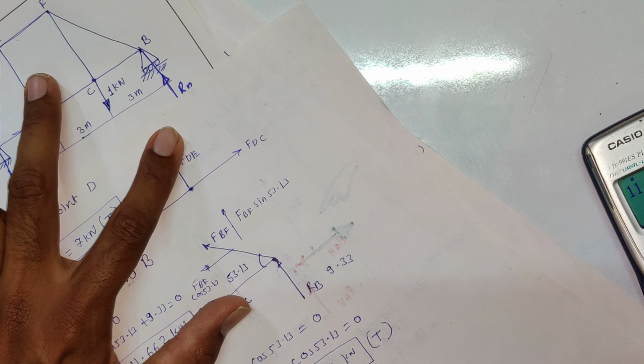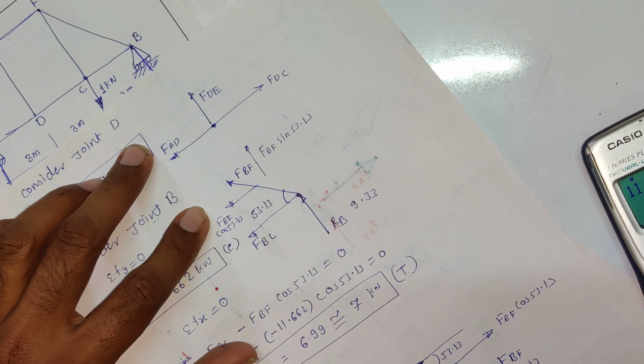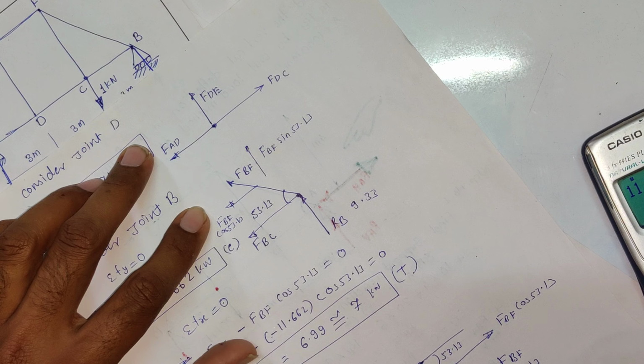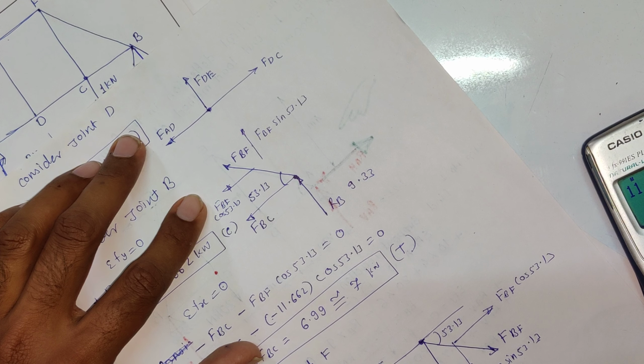So we'll resolve this. FBF cos 53.13, this is FBF sin 53.13. So sigma Fx is equal to 0 plus FBF cos 53.13 minus FEF is equal to 0.